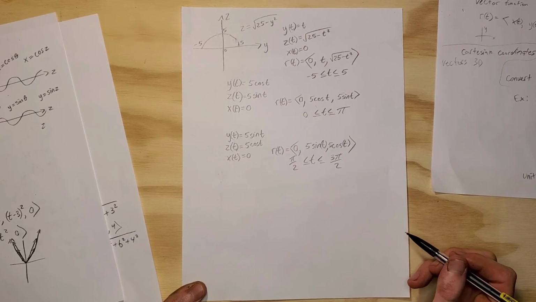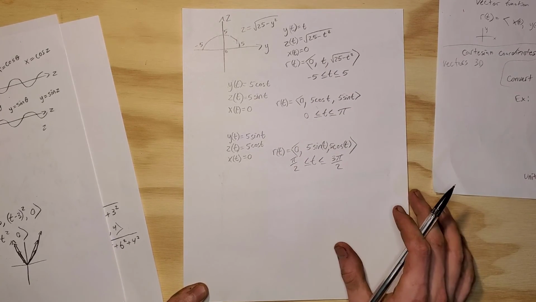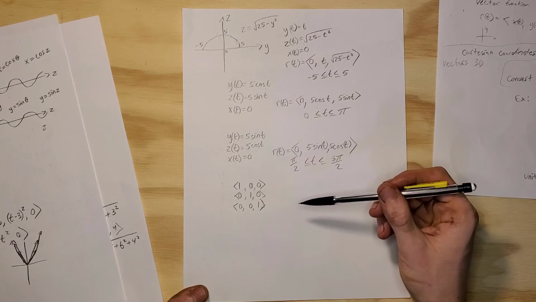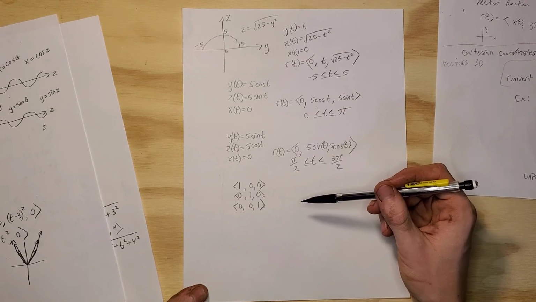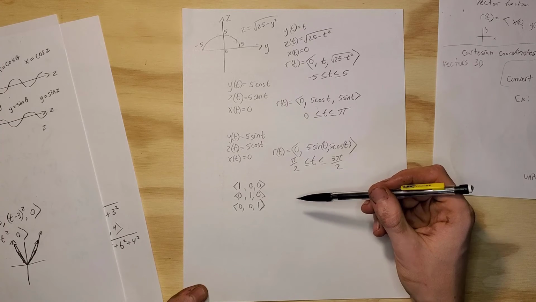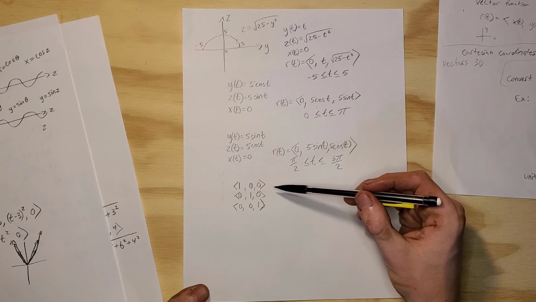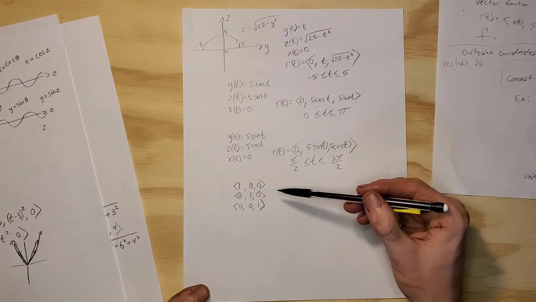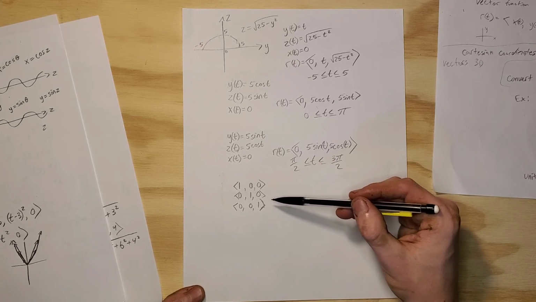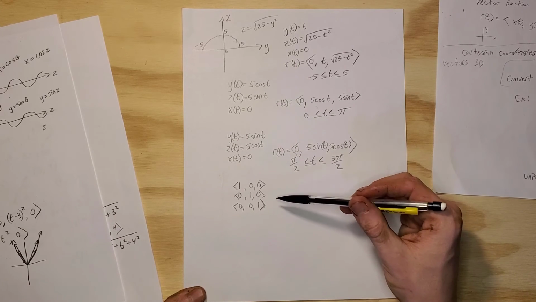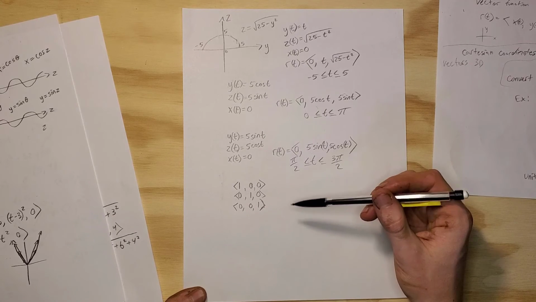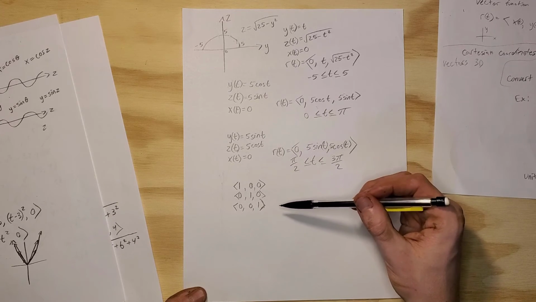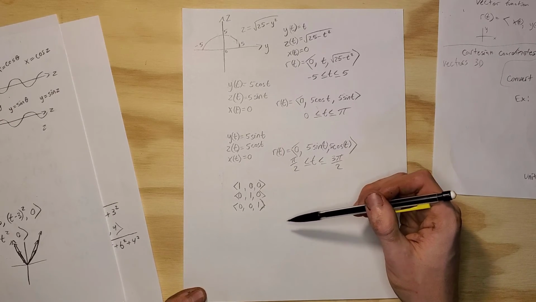There are 3 common or standard vectors in Calculus 3. These vectors have all of their magnitude in one orthogonal axis. The vector 1, 0, 0 has all of its magnitude in the x-axis direction, the vector 0, 1, 0 has all of the magnitude in the y-axis direction, and the vector 0, 0, 1 has all of the magnitude in the z-axis direction.